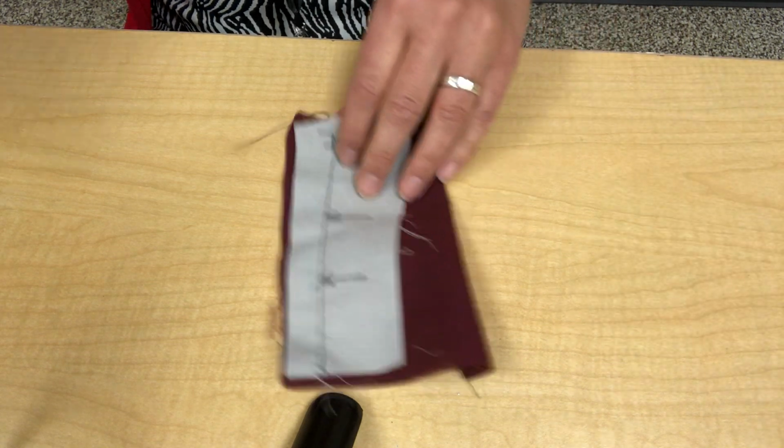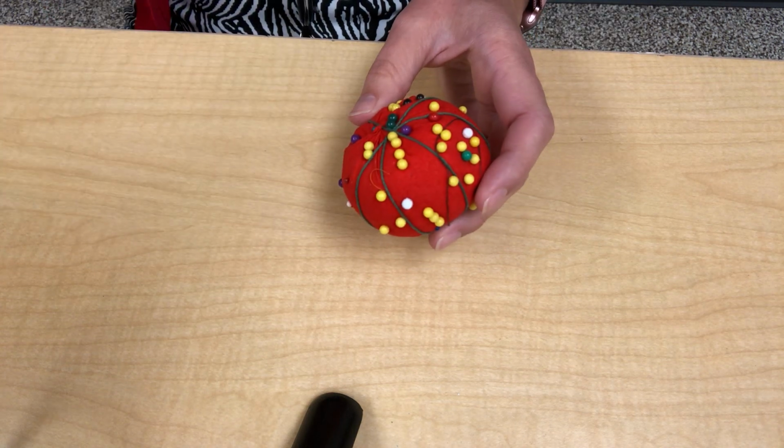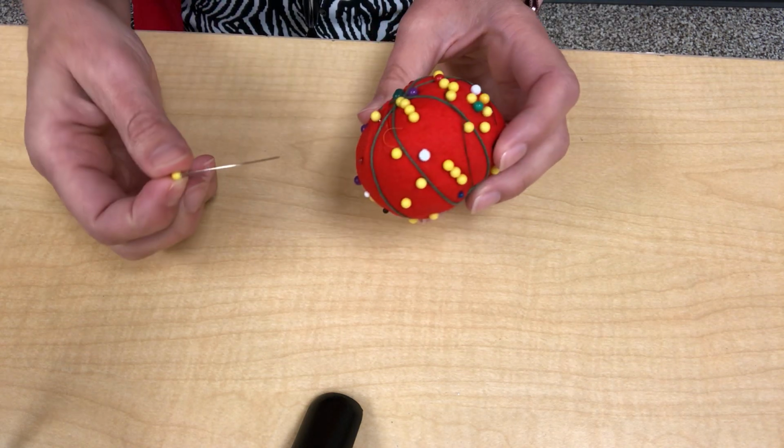So we are going to be talking about some safety pins and some straight pins and a pin cushion. This is a pin cushion that we would have at school. You can see these are straight pins. That one wasn't very straight.